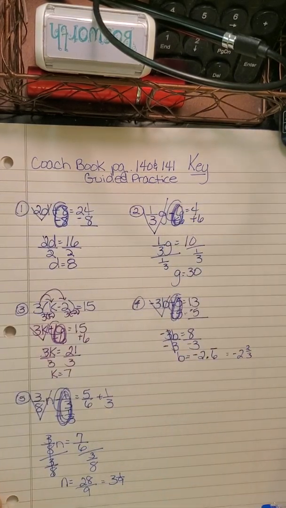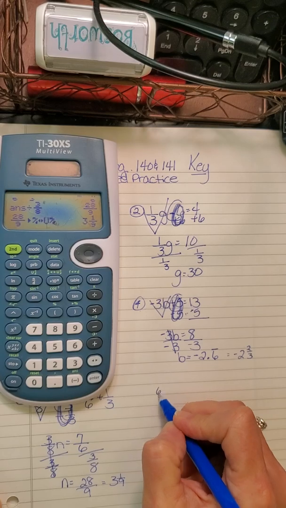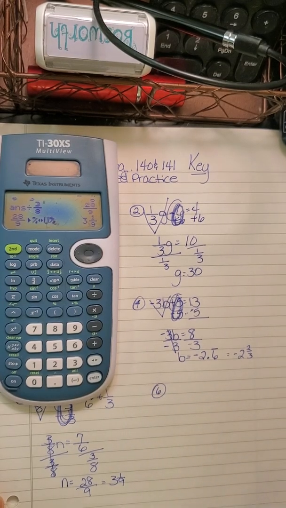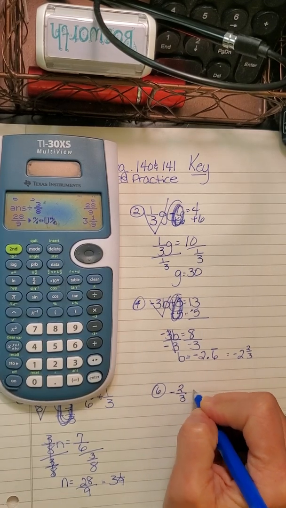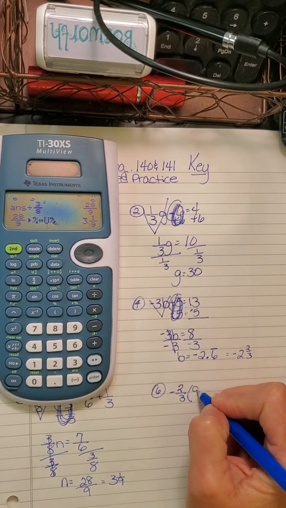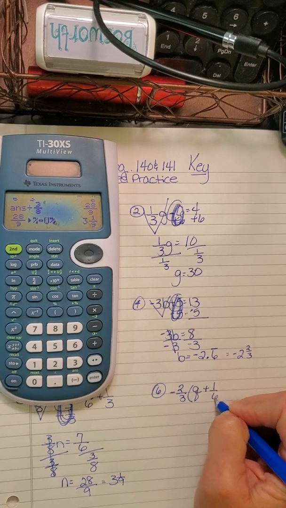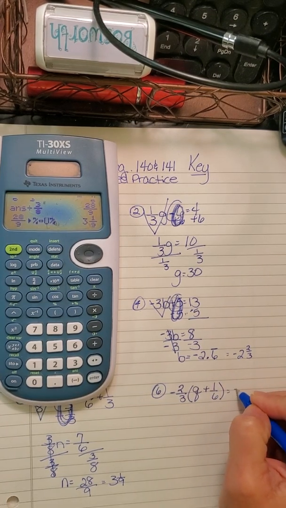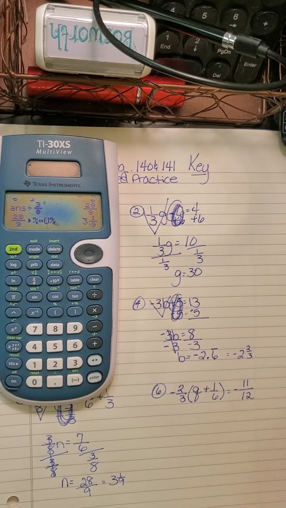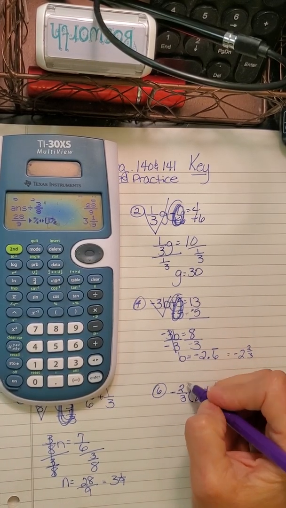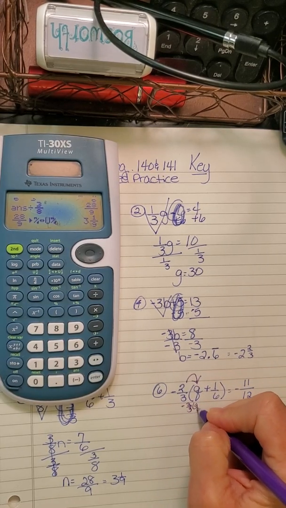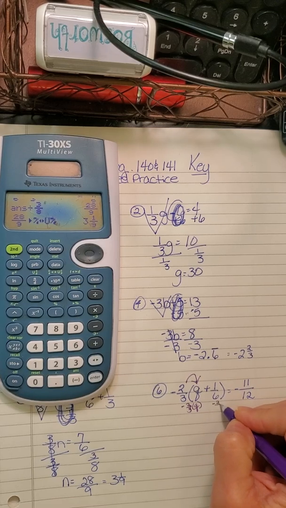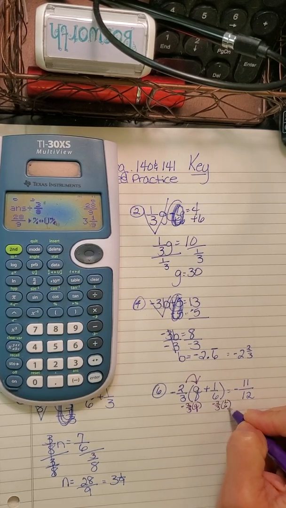Okay. Number 6. -2/3 times Q plus 1/6 equals a -11/12. Well, this is not a two-step equation, so I'm going to change my color so I can show my distributive property. This is -2/3 times Q, and this is -2/3 times 1/6.